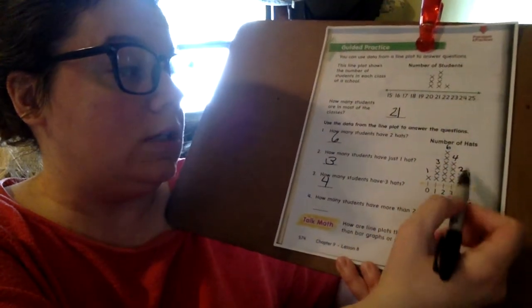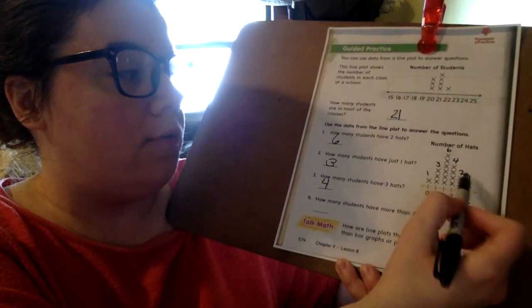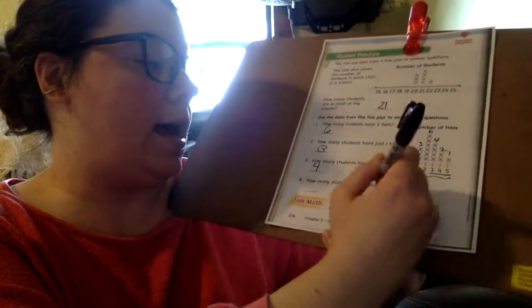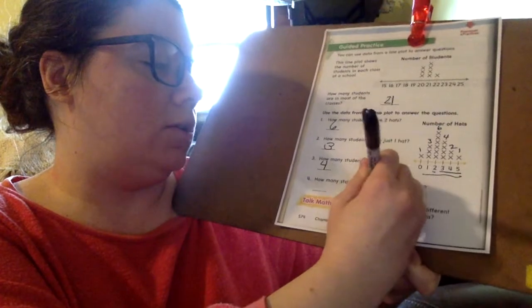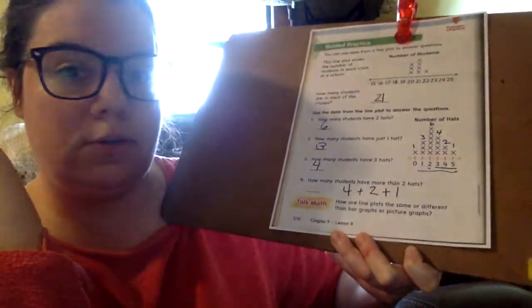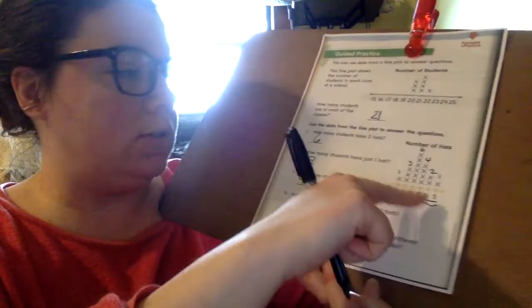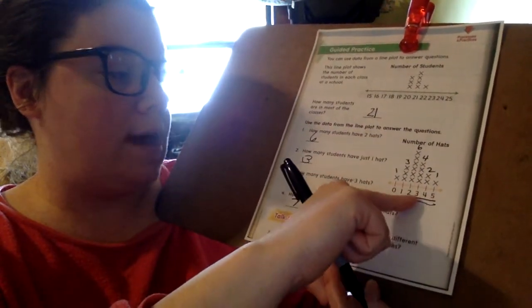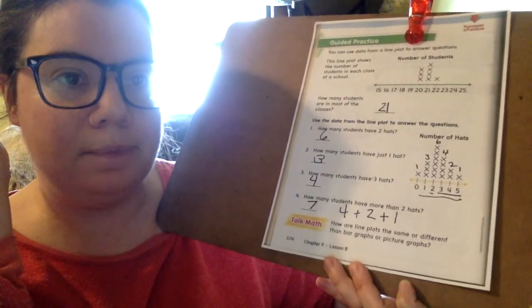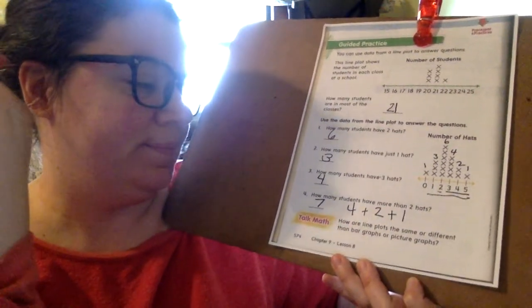So now we can just add our 3, 4, and 5 hats. So we can add 4 plus 2 plus 1 students. And that will give us 7. So 7 students have more than 2 hats. You see how we do that? Okay.